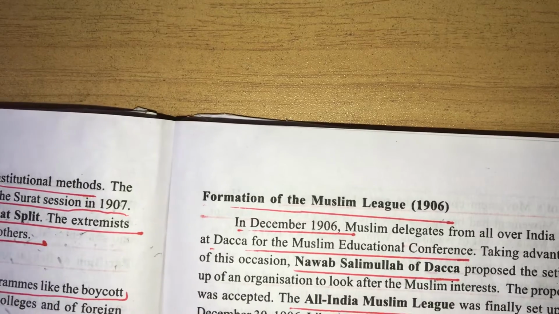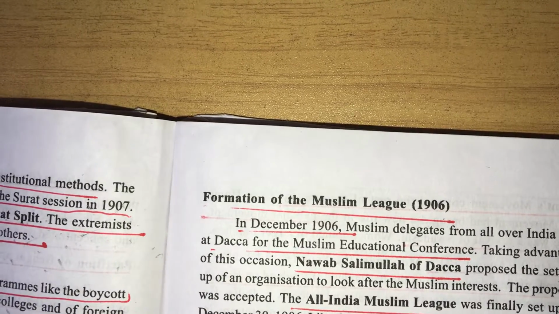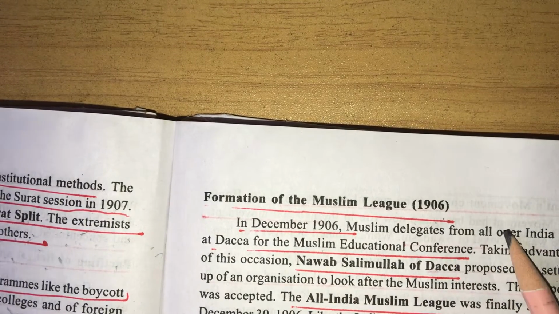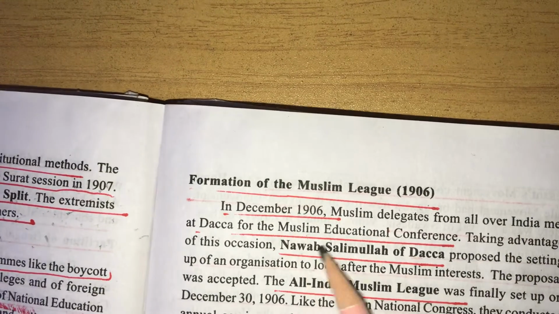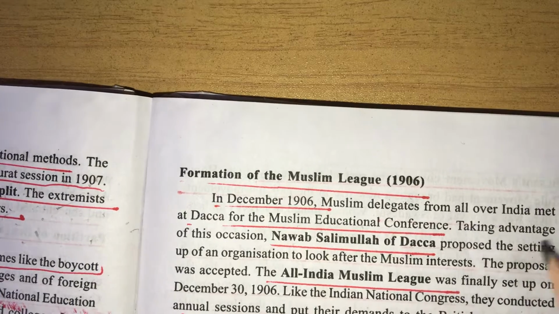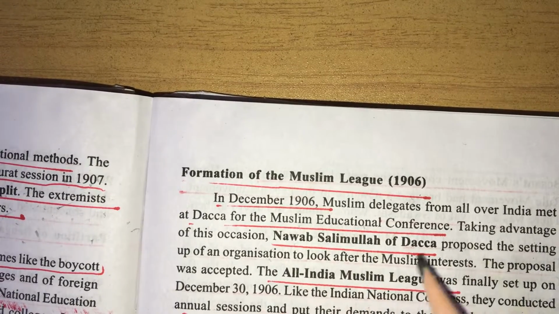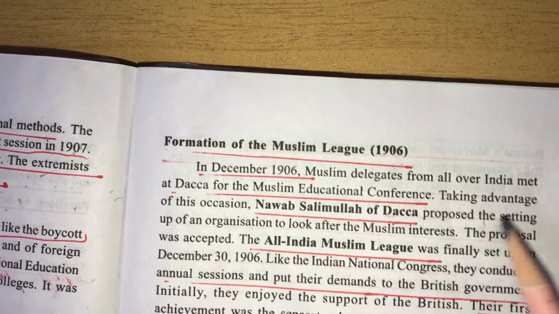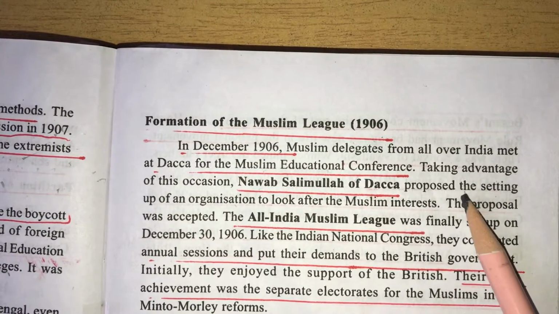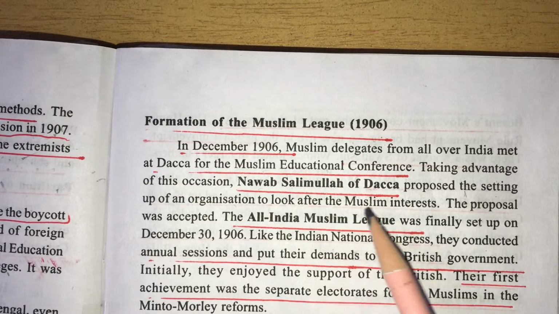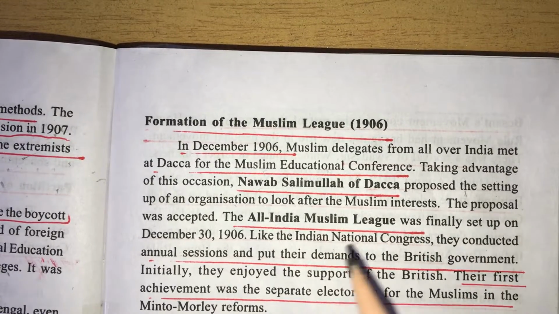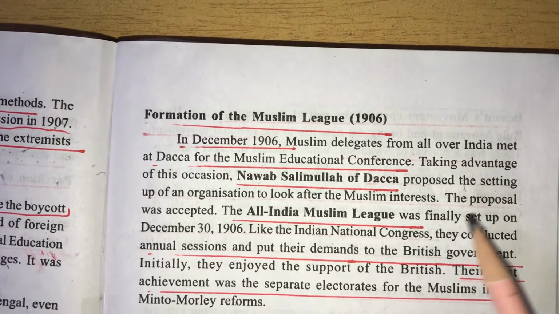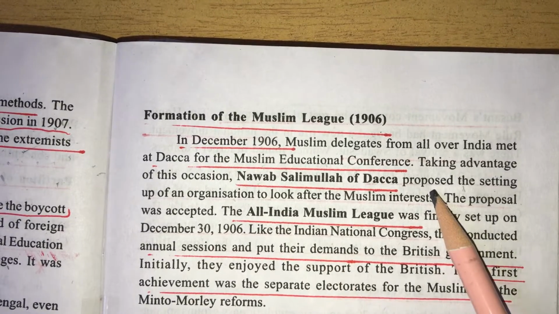Next is the formation of the Muslim League. How was the Muslim League formed? The Muslim League was formed in the year 1906. In 1906, Muslim delegates from all over India met at Dhaka for the Muslim Educational Conference. Taking advantage of this, Nawab Salimullah of Dhaka proposed the setting up of an organization for Muslim interests. The proposal was accepted in that educational conference.